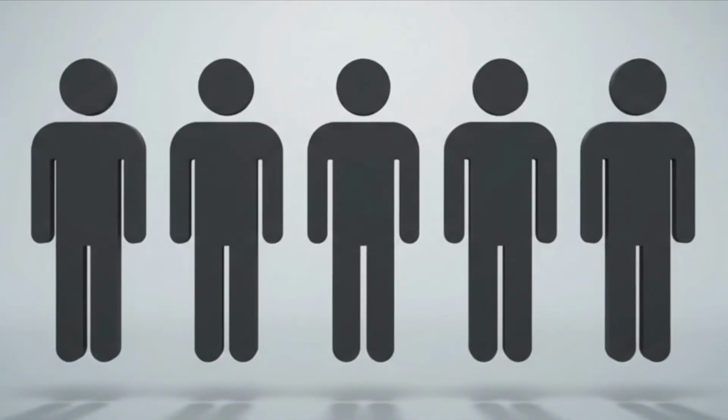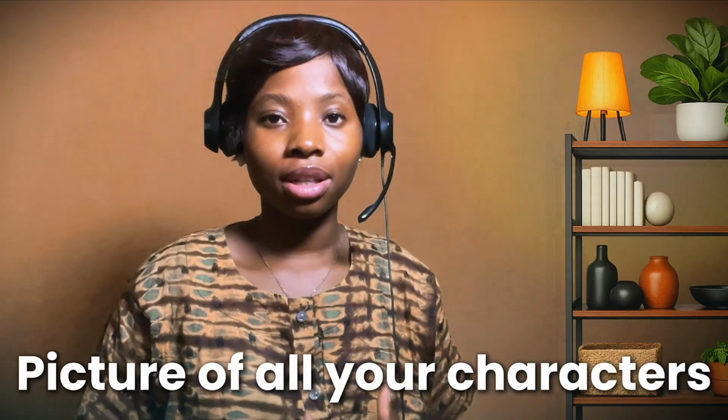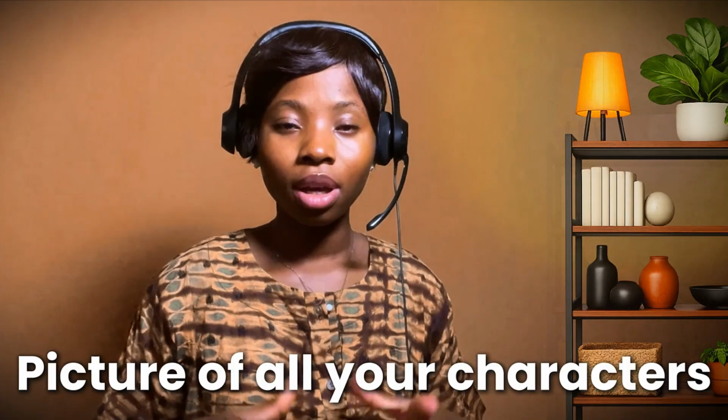The first one is your subject. The key to making your subject consistent and real is to lock it in. And you can do this by having a picture of all your characters before you start prompting. Having a picture of your subject beforehand will tell the AI to stick to that character. You will get the most consistent characters across all scenes, because this time you are not just writing a piece of text, you are giving it a picture to use as your character.